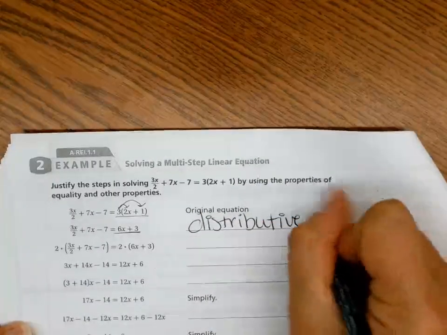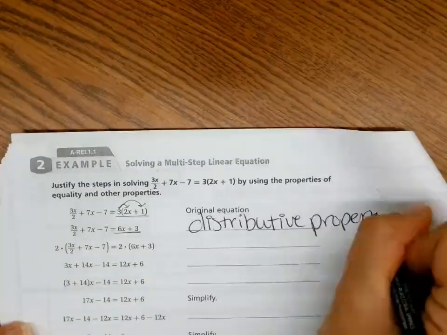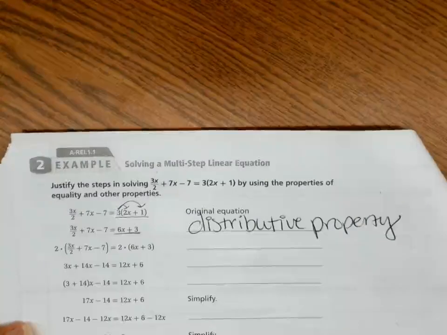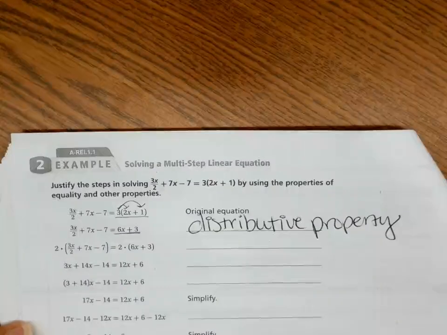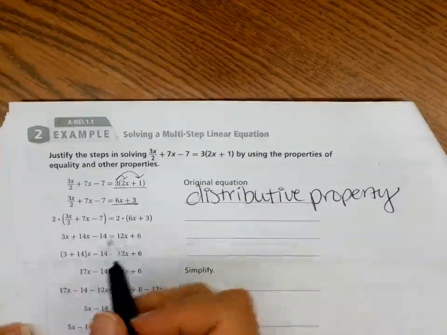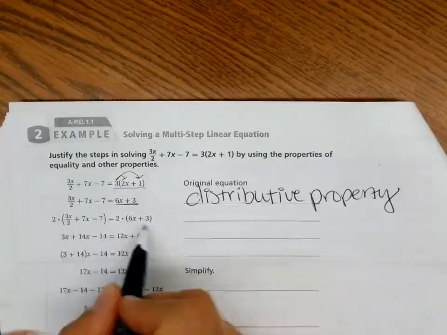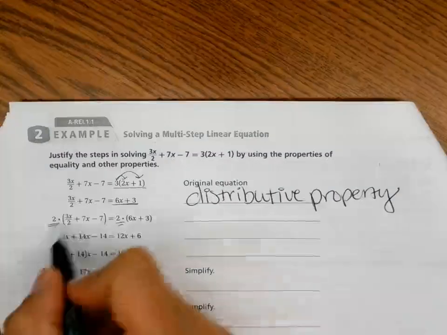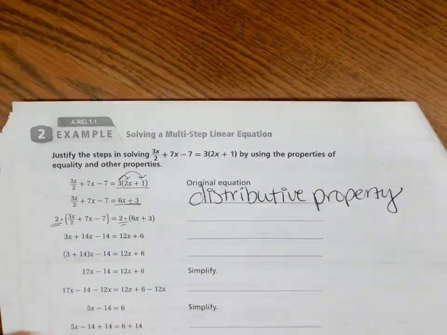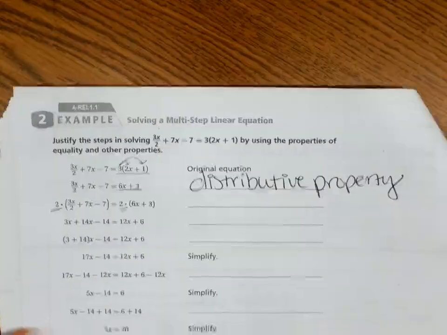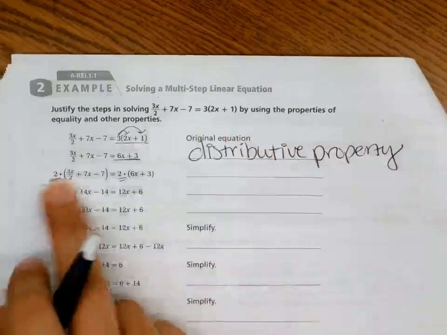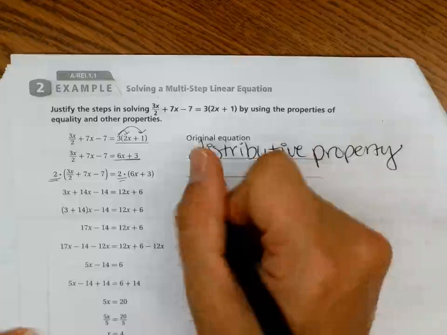Is that the property of equality? No, it's just distributive property because you're only doing it to one side. Property of equality means you're doing the same thing to both sides, right? Going from here to here, what did they do? They multiplied by 2 on both sides, right? So they're getting rid of that fraction. They're like, hey, I don't like fractions. They bother me, so I'm just going to get rid of it by multiplying everything by that denominator. So what they're doing to both sides is they're multiplying. So that would be the multiplication property of equality, right?